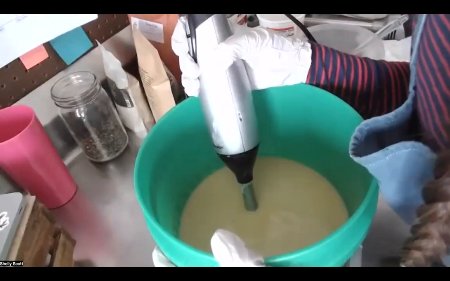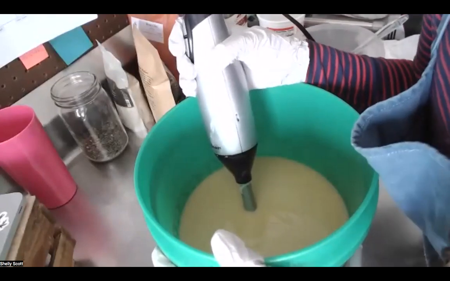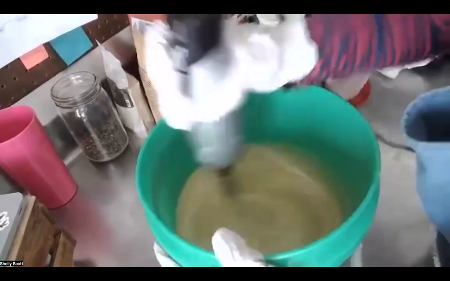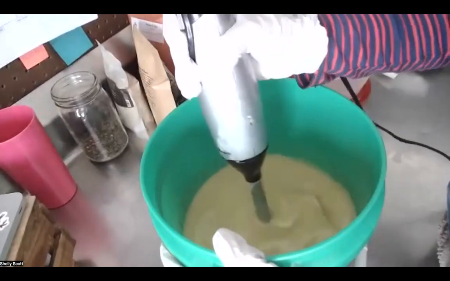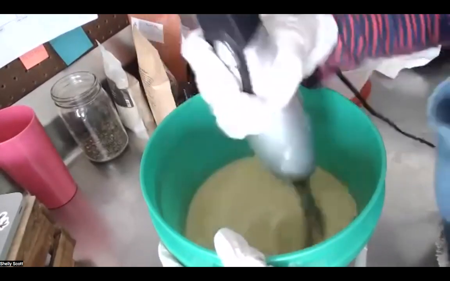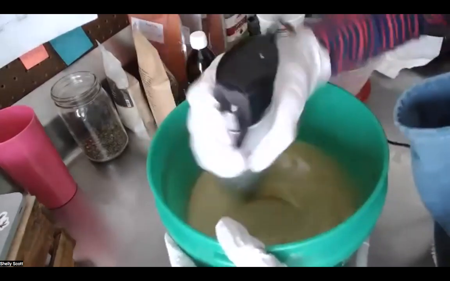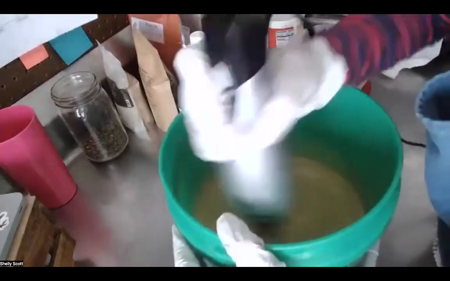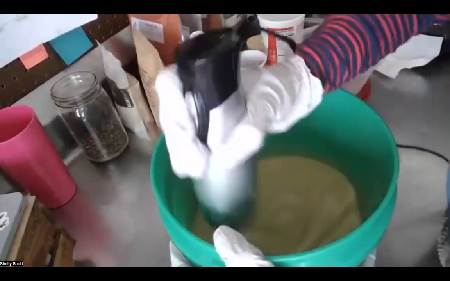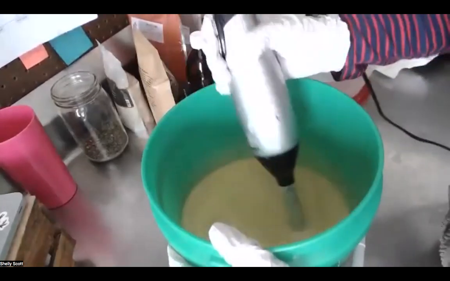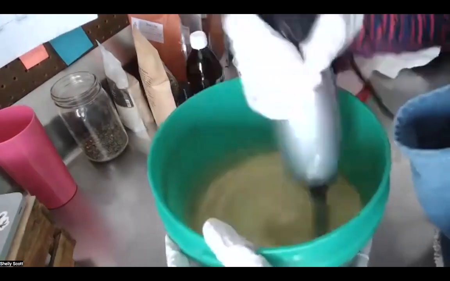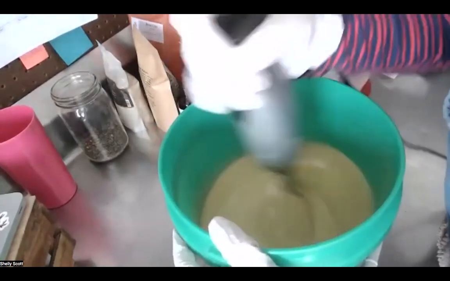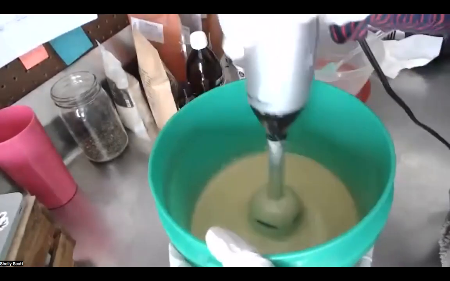Deanna says, I just buy soap so I don't mess it up. Well, I mean, supporting other soap makers is fun too, right? Plus you get to get some of our creative yummies that we're making. But it is a kind of a cool hobby to have.